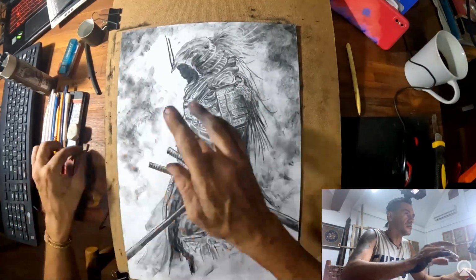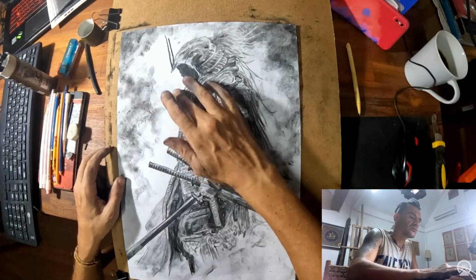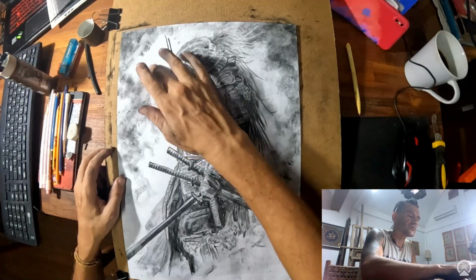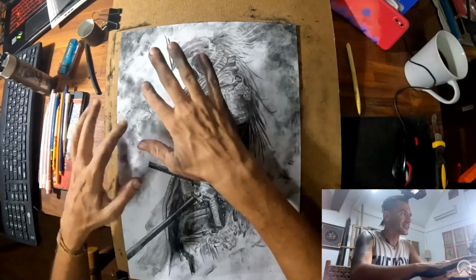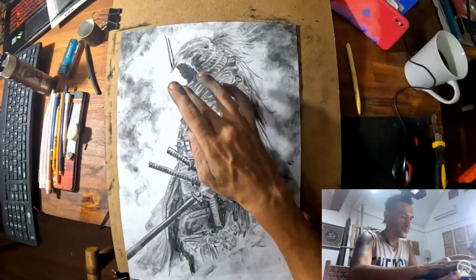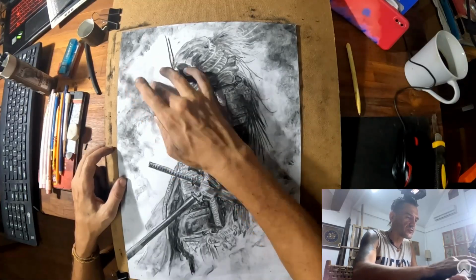Well, I just need to make this smooth transition, because I see two straight edges somewhere.